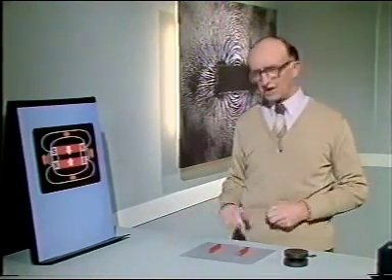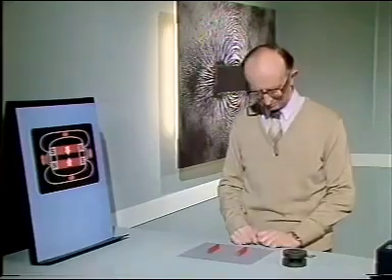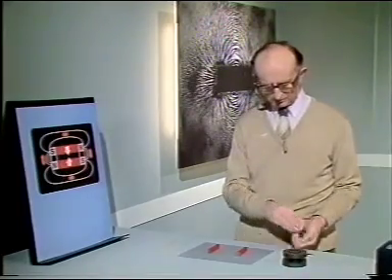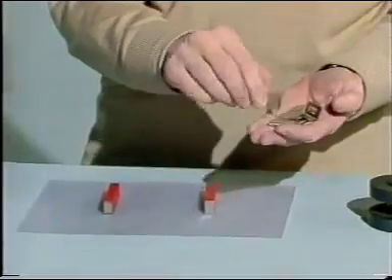The first main point I want to get over is that actually these fields can be quite easily shaped by using pieces of iron to do this. Here I've got some pieces of iron. They're not magnetic at all. They don't attract each other.